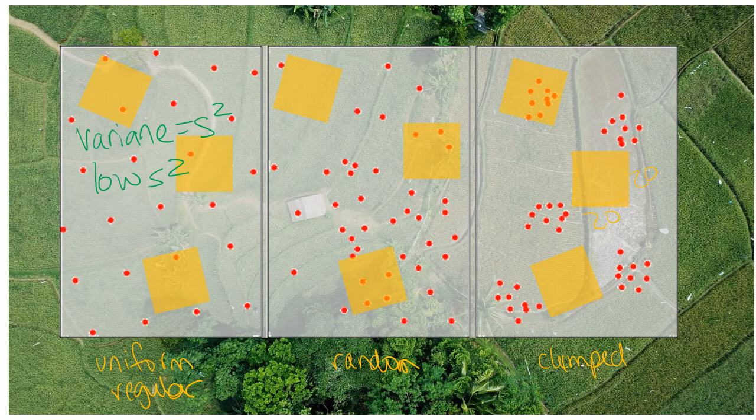We measure variance as how different from the average each plot is. And they're not going to be very different. It's going to be a very low number. This one over here where it's clumped on the right-hand side, some of these have zeros, some of them have tons. There's very high variance. So on that one, we have high variability. And then in the random one, we've got a little bit of everything. And so we end up in the random one, we have medium variance.